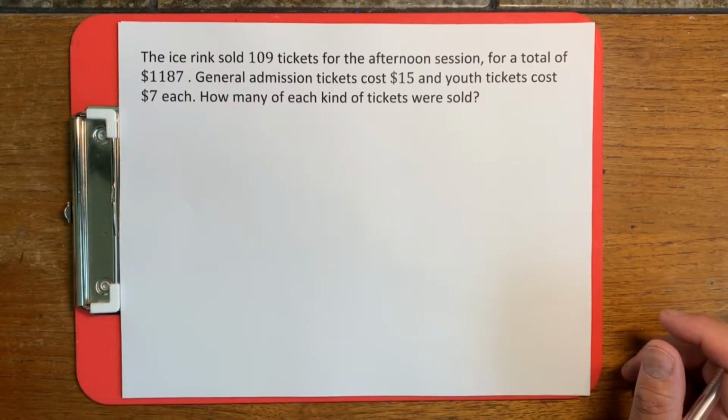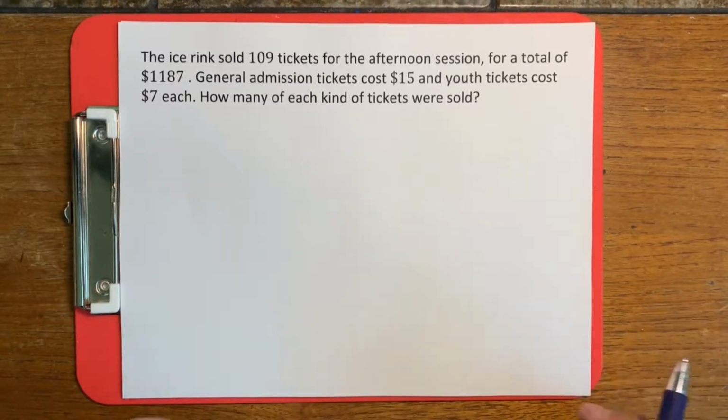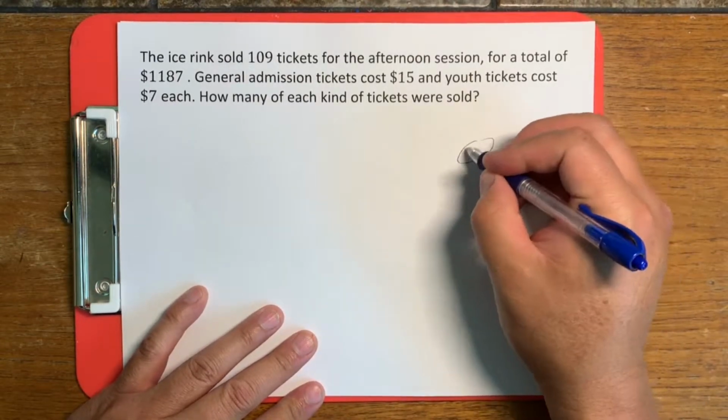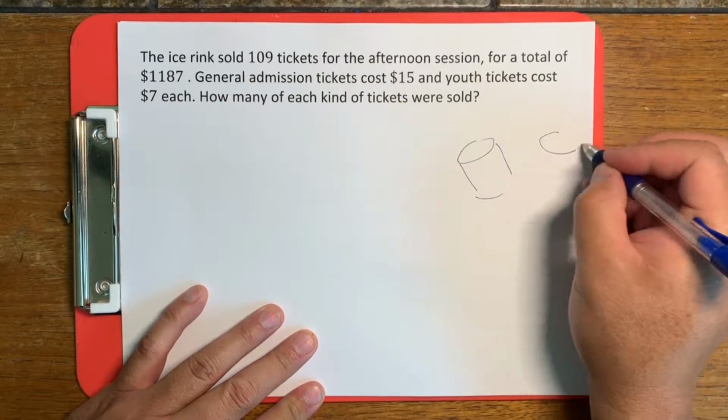So let's look at this next problem. The ice rink sold 109 tickets for the afternoon session for a total of $1,187. General admission tickets cost $15 and youth tickets cost $7 each. How many of each kind of tickets were sold? So when we look at the general setup, most of this looks like the prior problems.